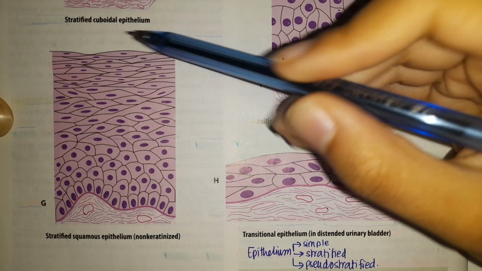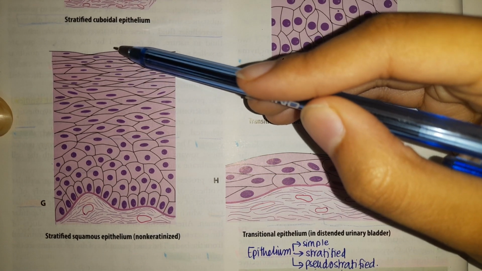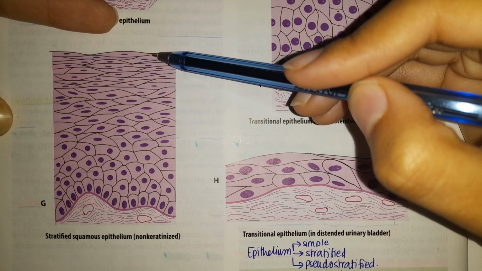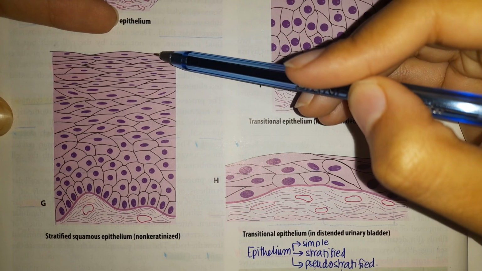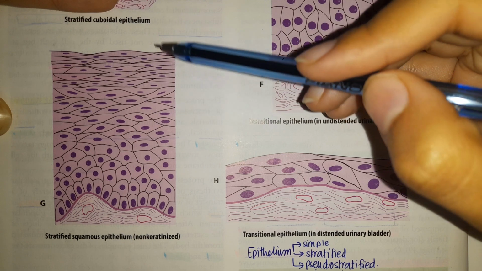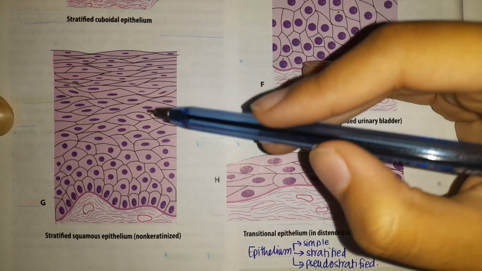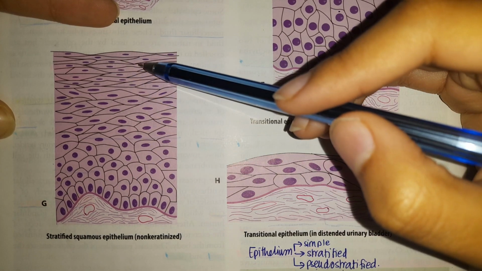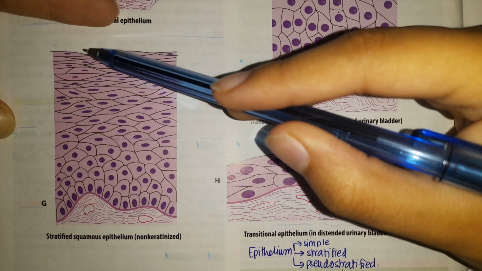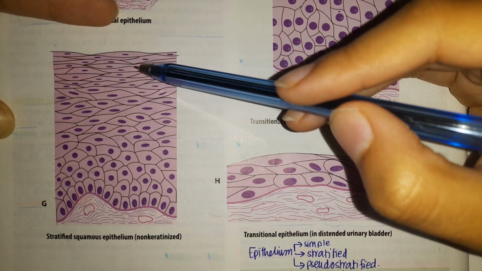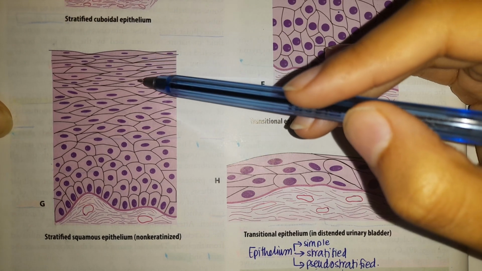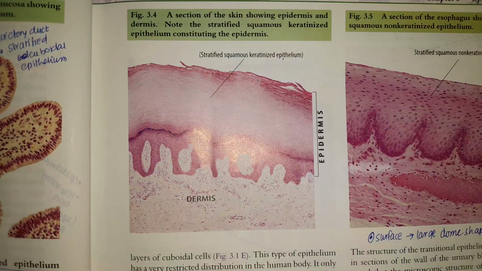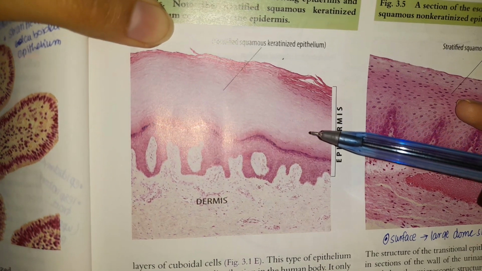In the keratinized one, the external surface has keratin filaments, and the cells gradually die as their desmosomes are lost, and they flake off from the surface. This keratinized type is present in the epidermis of the skin. But in the stratified squamous non-keratinized epithelium, the cells on the surface do not flake off. There is no keratin layer and they are present in the oral cavity, esophagus and the oropharynx.